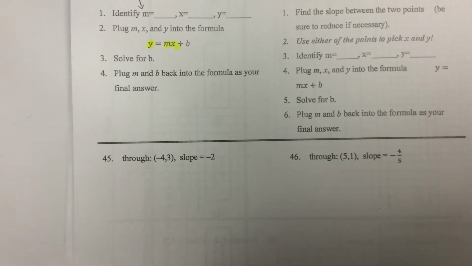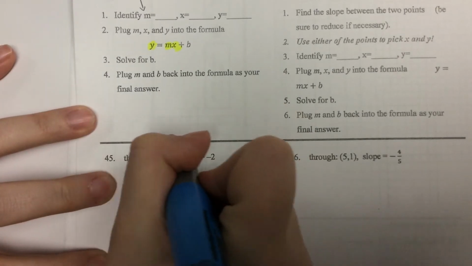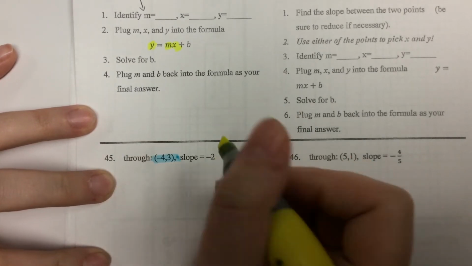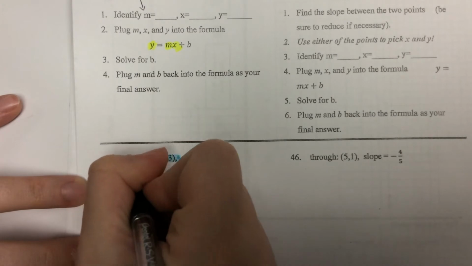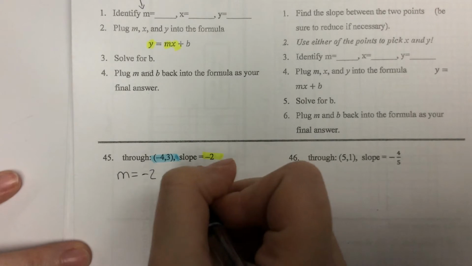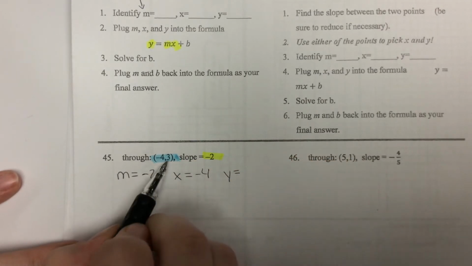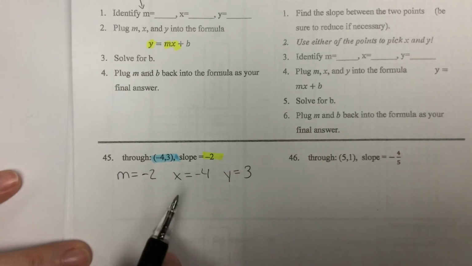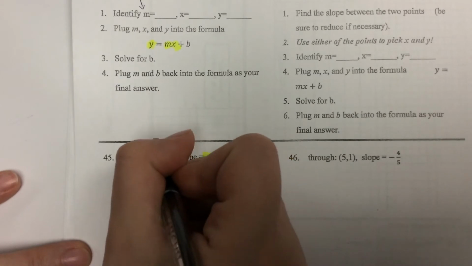Okay, so we have the equation of a line that goes through the point (-4, 3) and has a slope of -2. We're going to follow our steps at the top. Let's identify the parts. We have m equals, well, what's m? M is always our slope, so -2. We have x equal to -4 and y equal to 3. Where did I get -4 and 3 from? From this point. X comma y is an ordered pair.